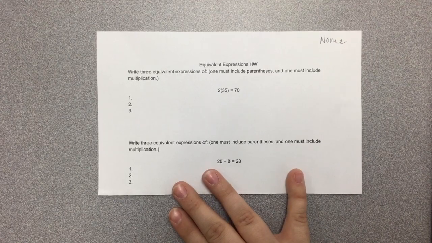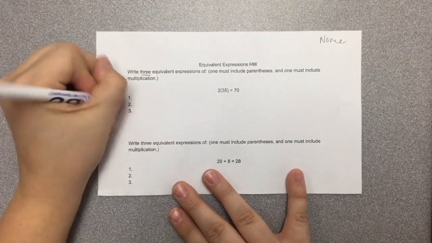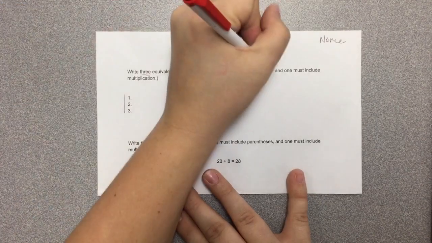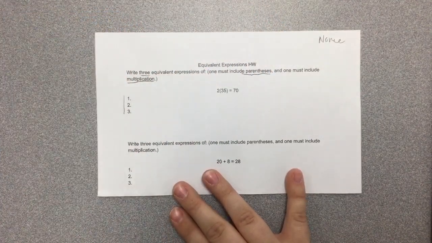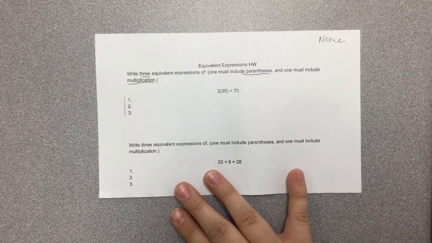We need to write 3 equivalent expressions. So 3: 1, 2, 3. One must include parentheses, and one must include multiplication. You could do those all in one, or you could separate them out.